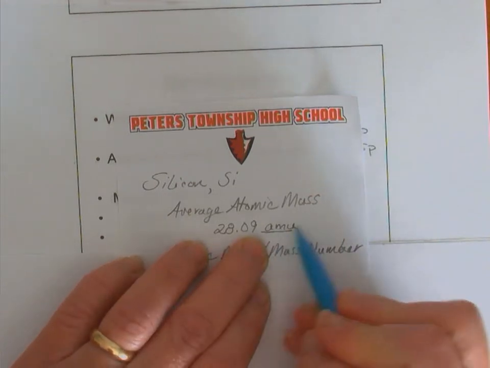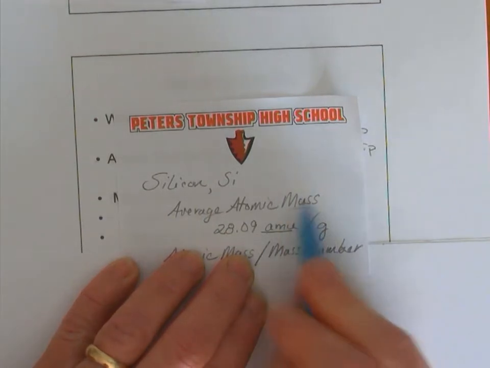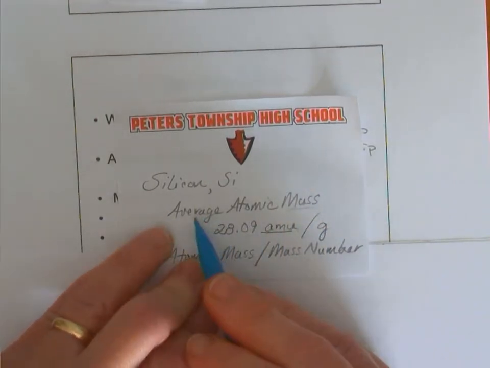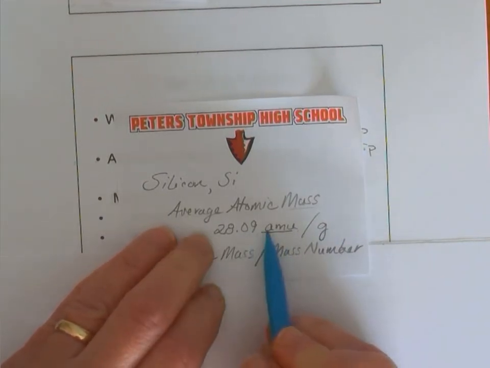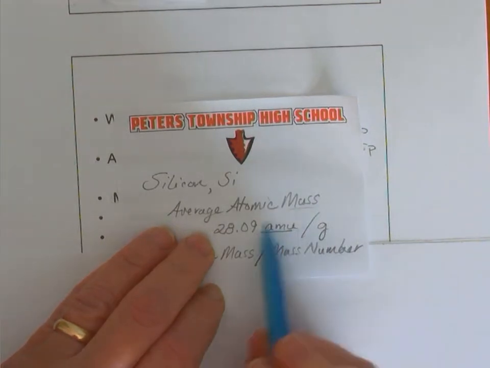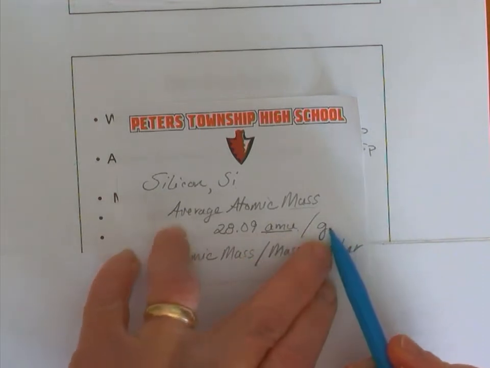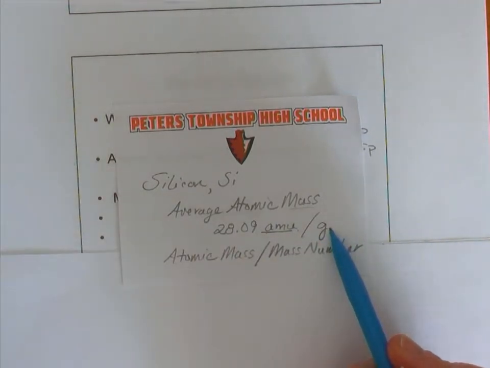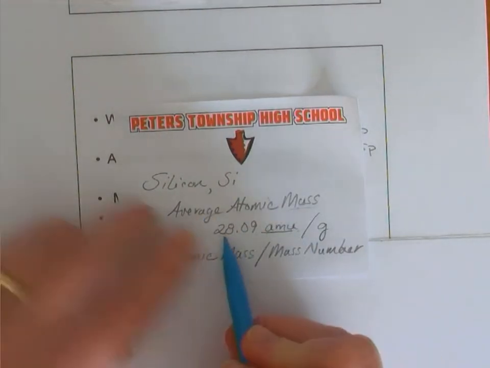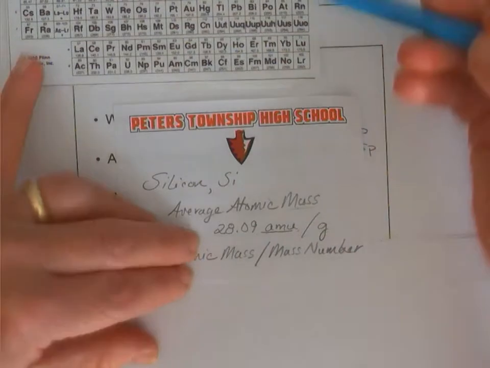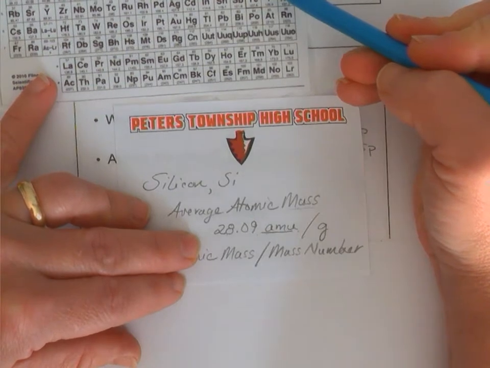Now, usually we are using gram because it's talking about mass, and that's how we practically express average atomic masses. But it is not erroneous to label this with an AMU. Then we're talking about individual atoms of the element. Gram, we'd be talking about a mole of that element. But the point we want to make, average atomic mass, the value that's appropriate is the rounded value to the 100th place that we would get from the periodic table.